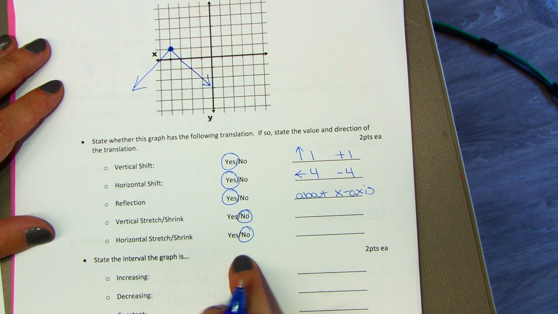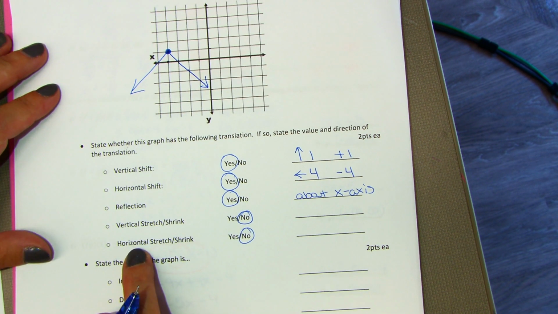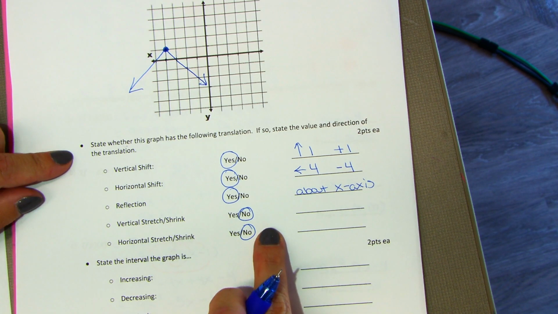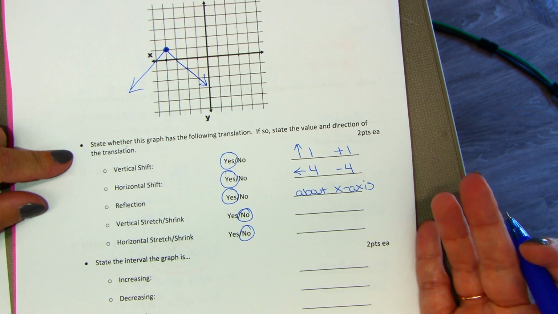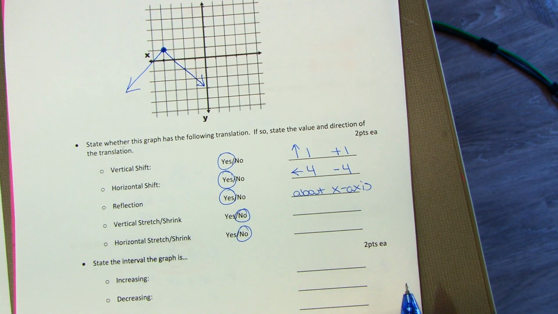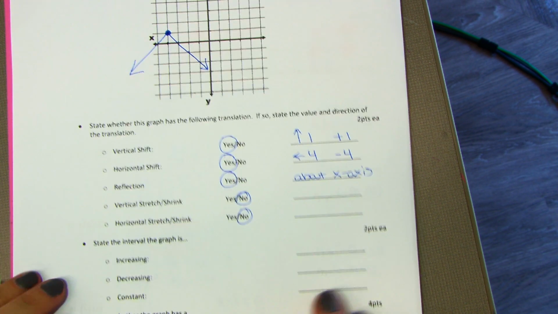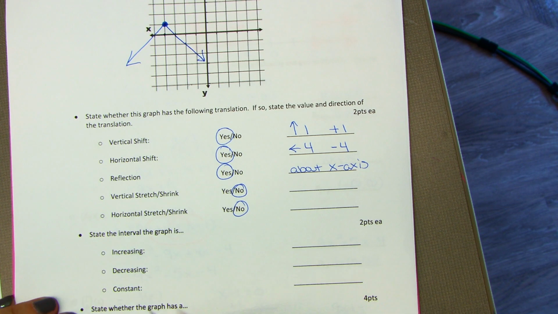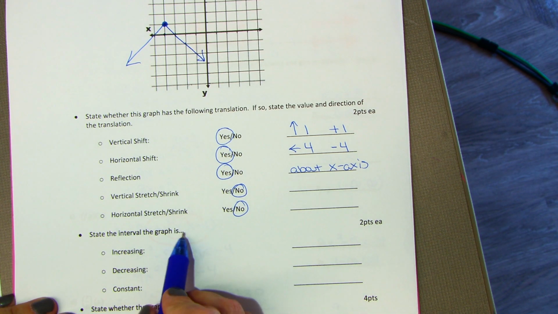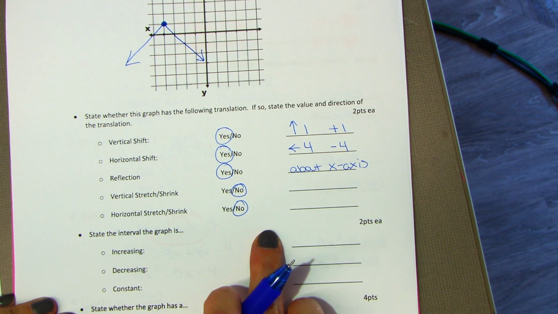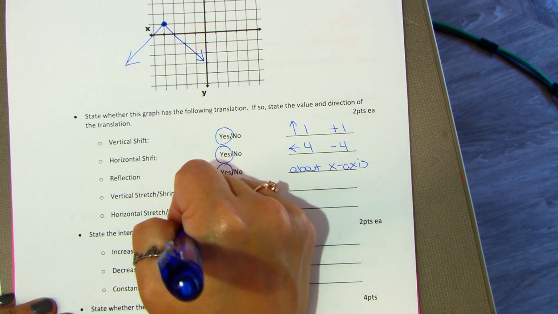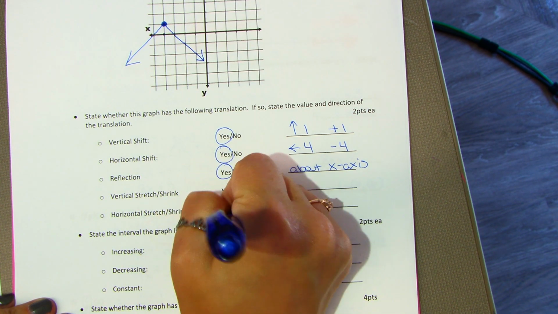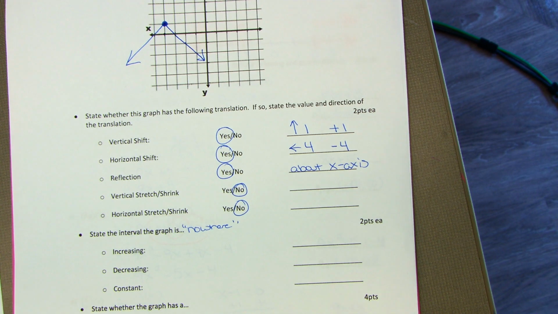For the next one, we're going to talk about increasing, decreasing, and constant. On the test, it actually says if it doesn't happen on the graph, you're going to write nowhere on the line. So it does state that in the actual test. It doesn't state that here on the practice test. So just be aware that you're not going to leave any of these blank. You're going to give me something, okay? You're either going to give me an interval or you're going to give me the word nowhere. And if you leave it blank, you miss the points.